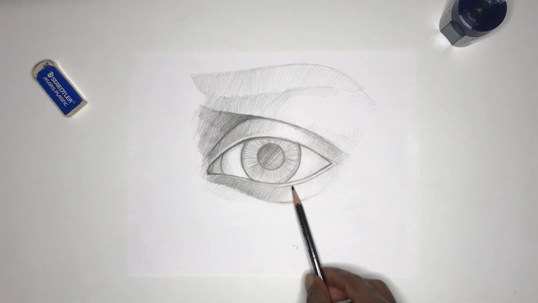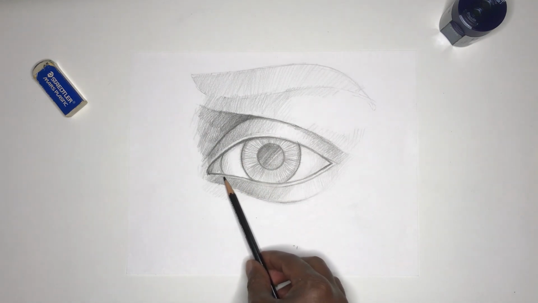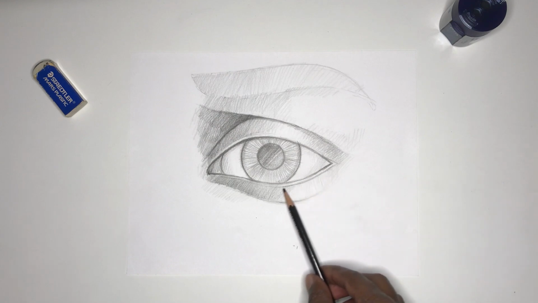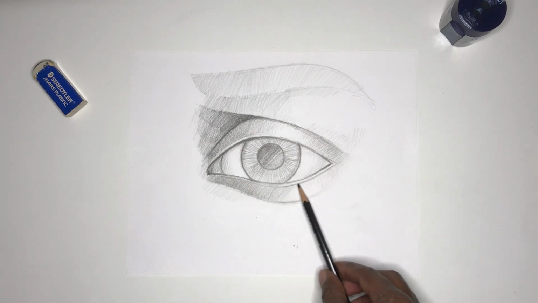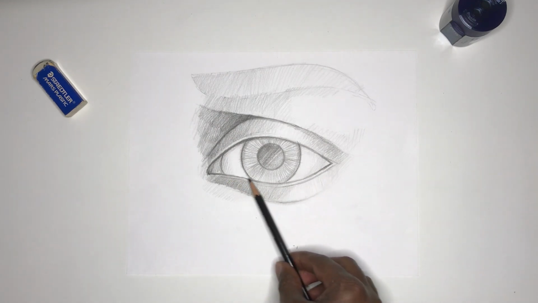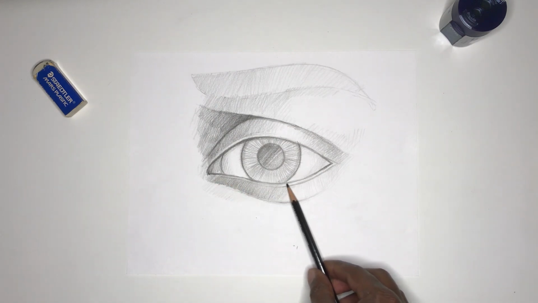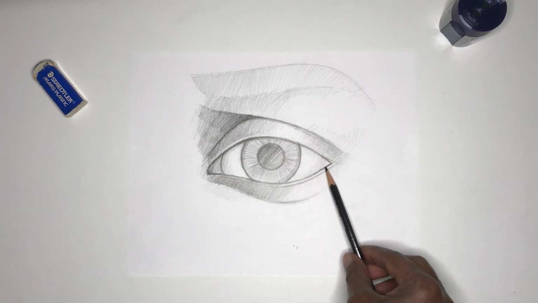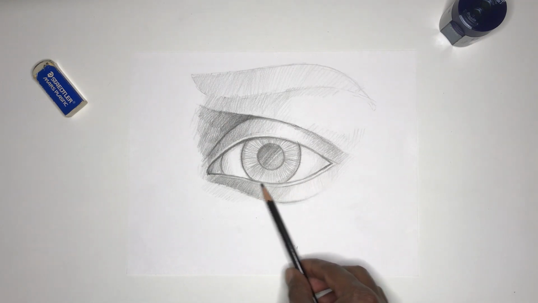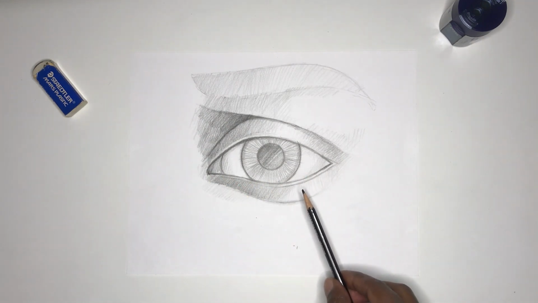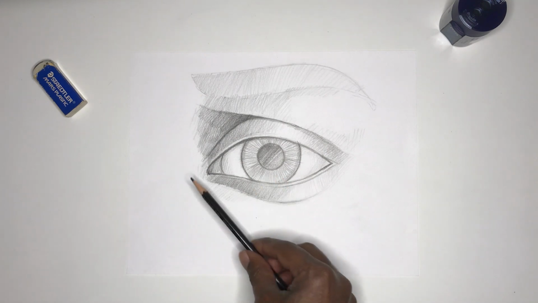And I also added the inside edge of the lower lid, because lots of times based on the angle in which you're viewing the eye, you may see a little peek of that inner part of the lower eyelid. So I'll continue to build this out and finish it.